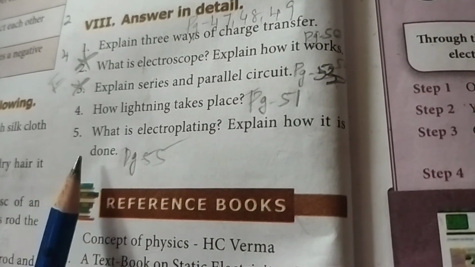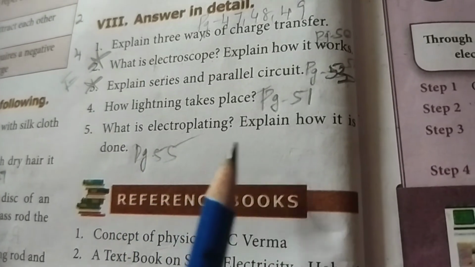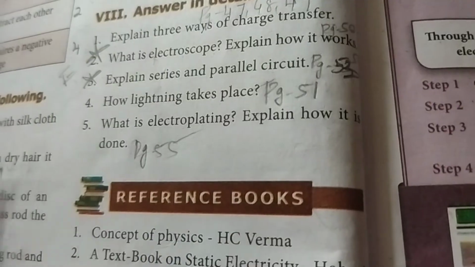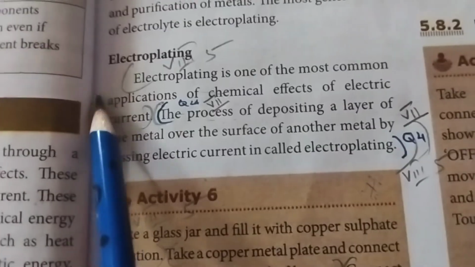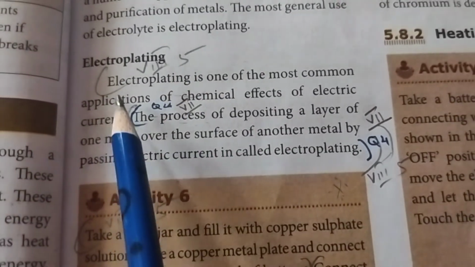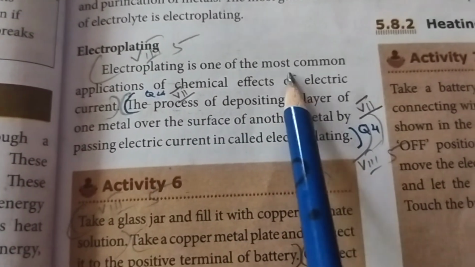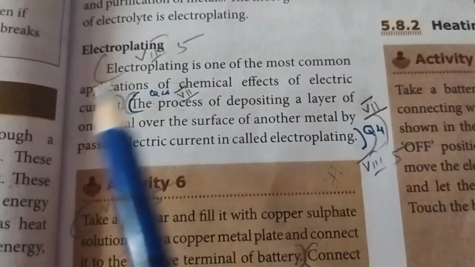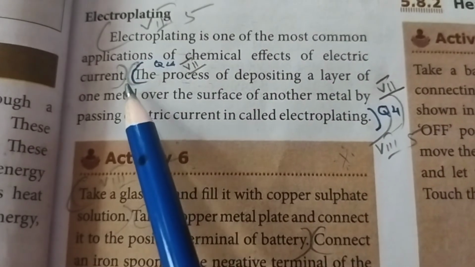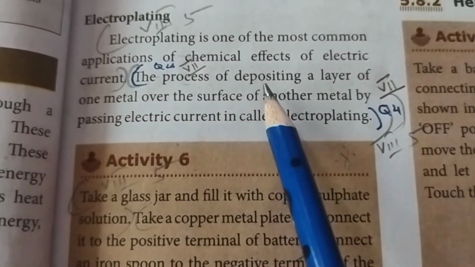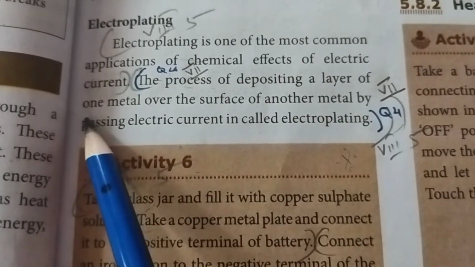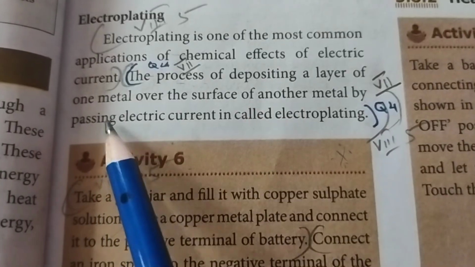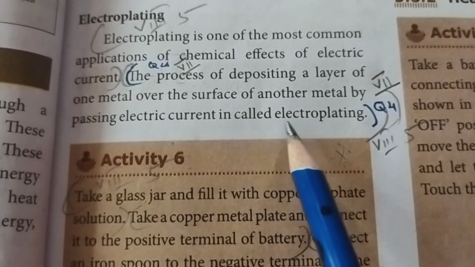Fifth question: what is electroplating? How is it done? Take page number 55. On page number 55, electroplating is one of the most common applications of chemical effects of electric current. That is one point. Second point: the process of depositing a layer of one metal over the surface of another metal by passing electric current is called electroplating.